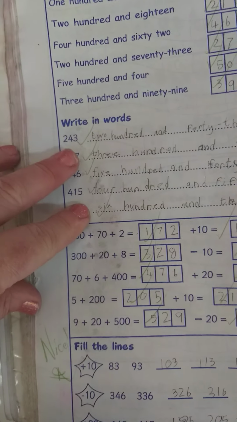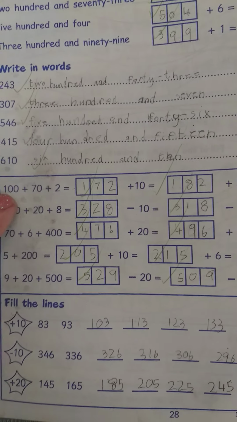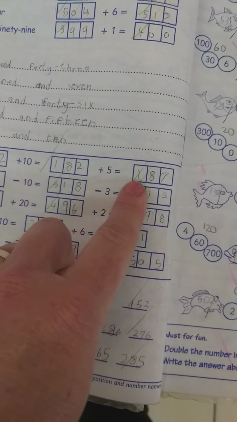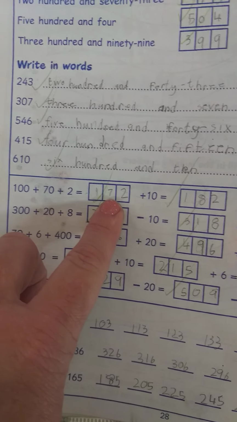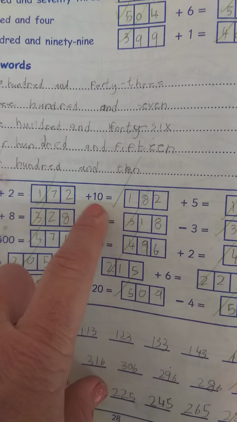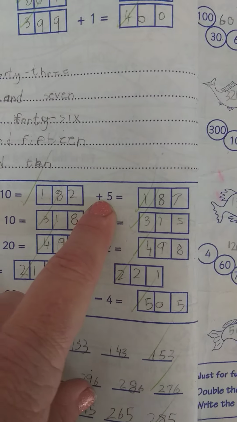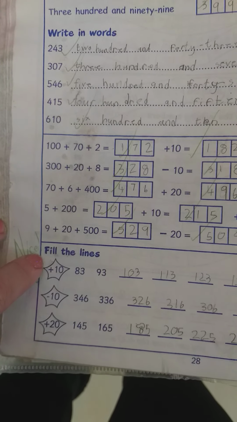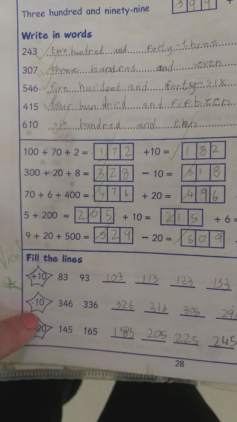The middle section just says write these numbers in words, and then more of these column things. You've got a long sum going across here. You write the numbers in the column, add or do whatever it tells you, and write a new answer. Some more adding, write a new answer. And at the bottom, you finish off with some number patterns. They tell you what to do, so just make sure you're following that rule.